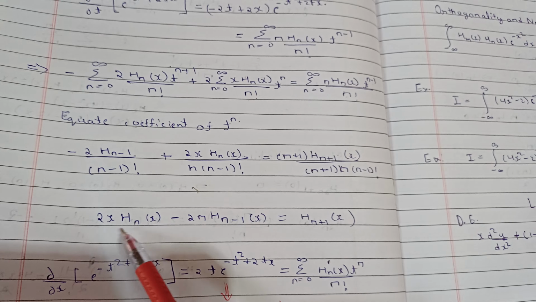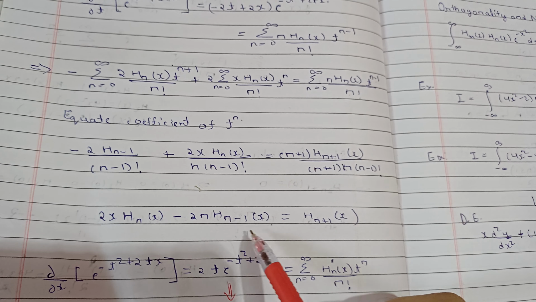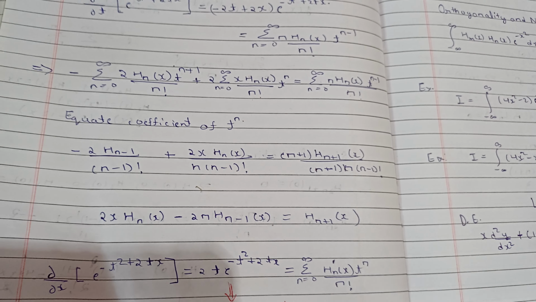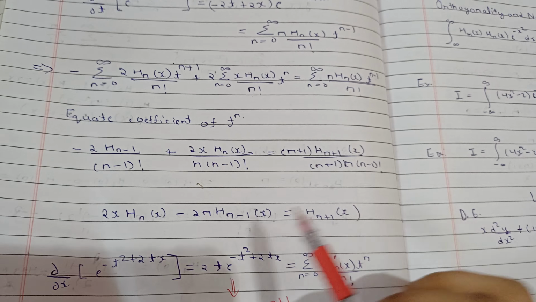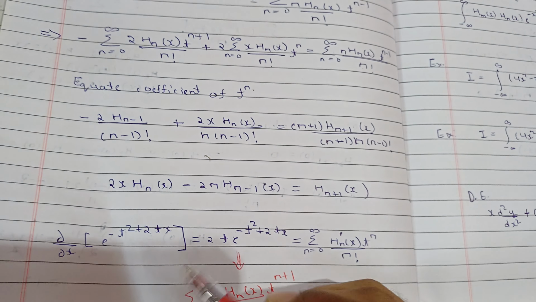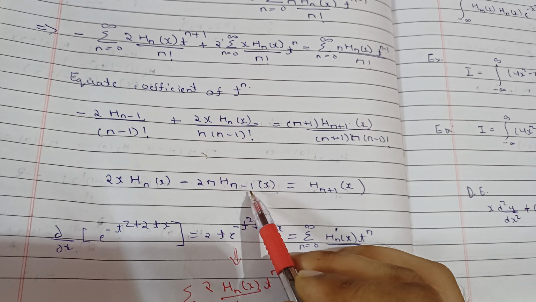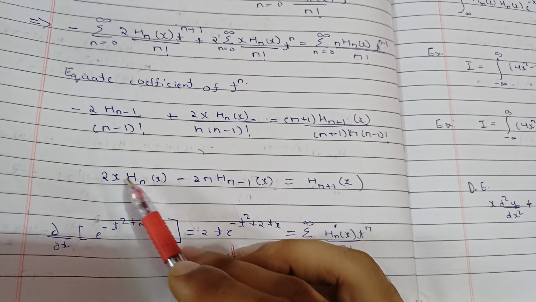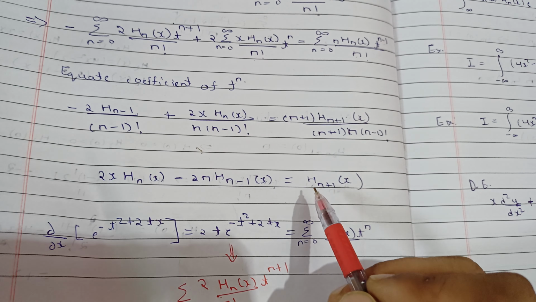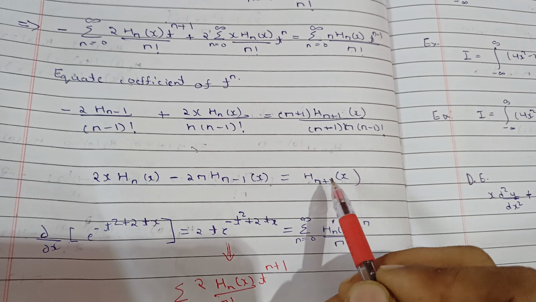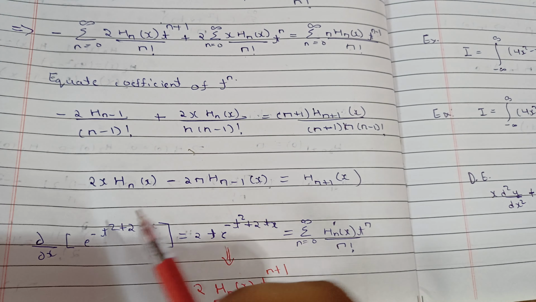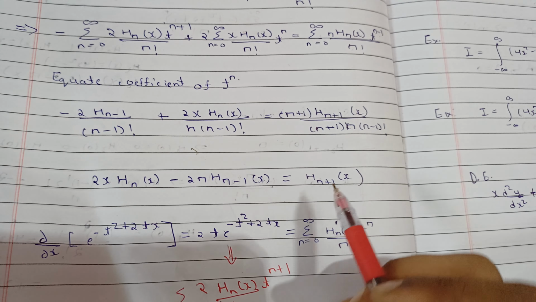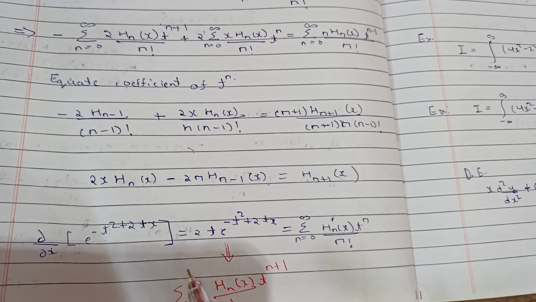Then it can be written as 2x Hn(x) minus 2n Hn minus 1(x) equal to Hn plus 1(x), and this is your recurrence relation. And how can you verify this result? You can just put n equal to 1 here, and it will give you H0 and H1 here and H2 here. So just substitute values for H0 and H1 and check whether you get the same result for H2, as you already know. So that's how you can verify the recurrence relation if it is given in any question.